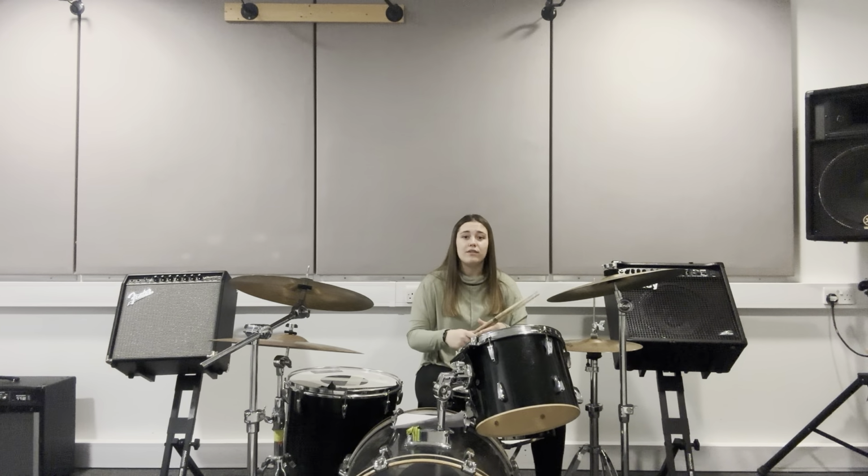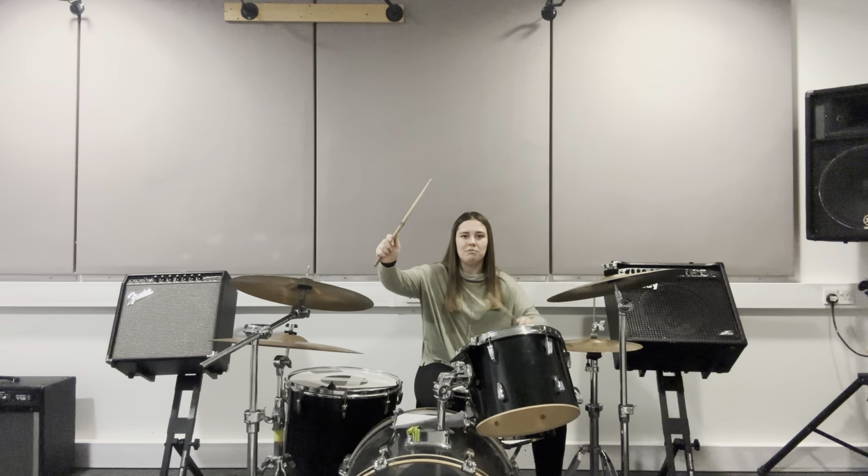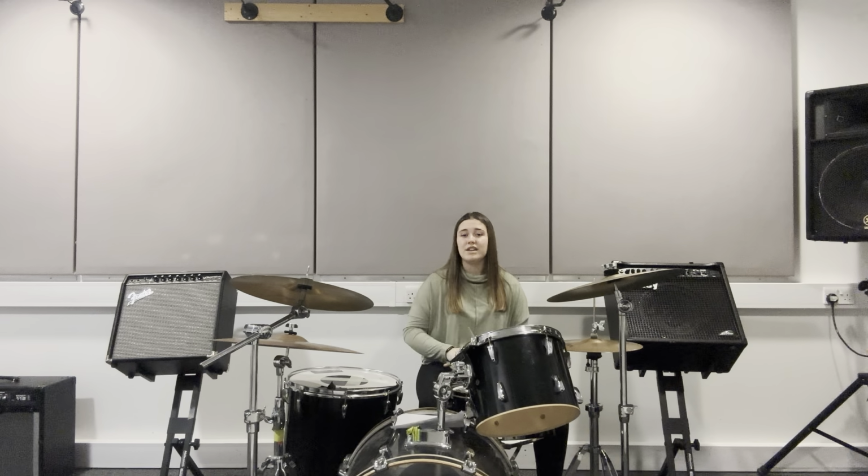What you do is you have your 2 sticks in your hand, and you need to know your left and rights for this. I have my right hand and I have my left hand, and the paradiddle is right, left, right, right, left, right, left, left. So we're going to break that up.